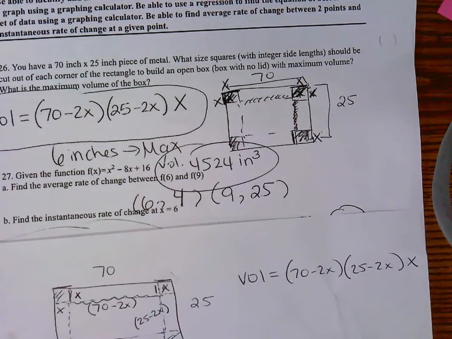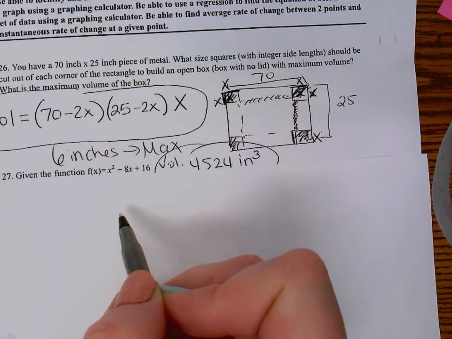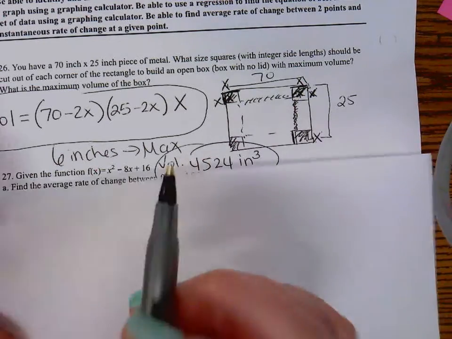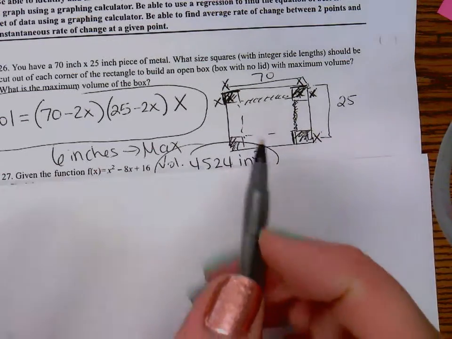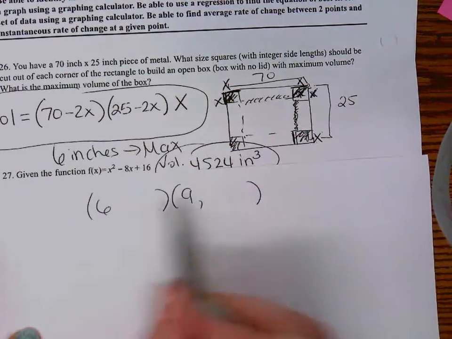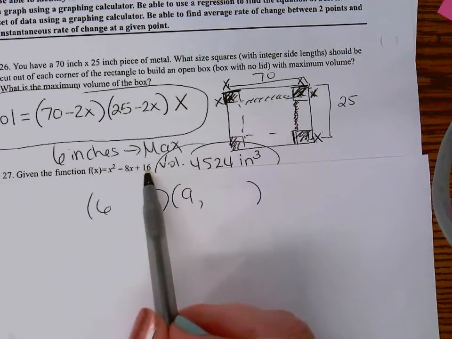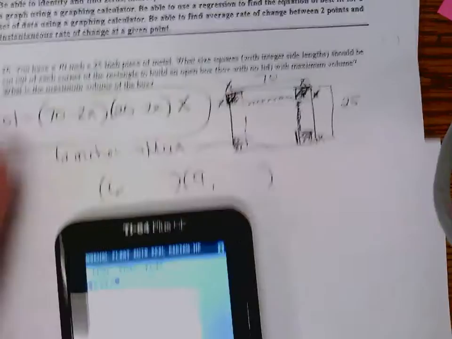And then for 27, this is a function, x squared minus 8x plus 16. And I need to do the average rate of change between f of 6 and f of 9. So what I need is the xy coordinates at 6 and at 9. So you could plug them in by hand. I'm just going to do them in my y equals menu here.